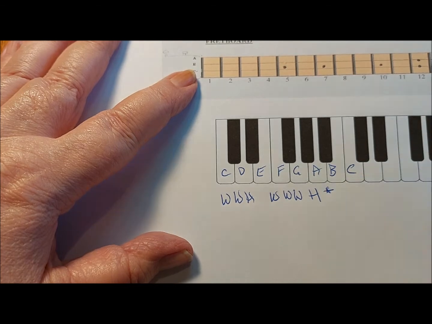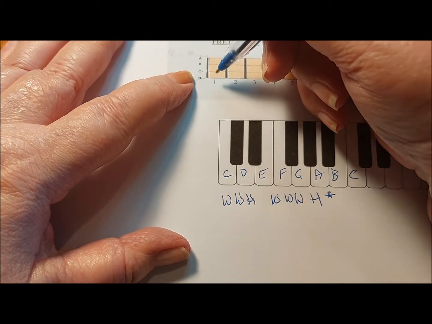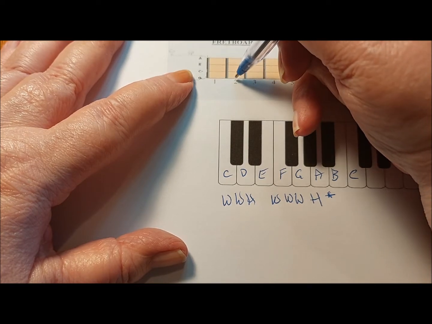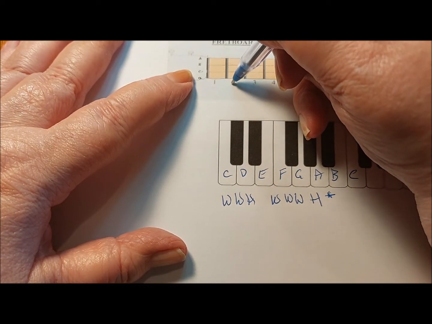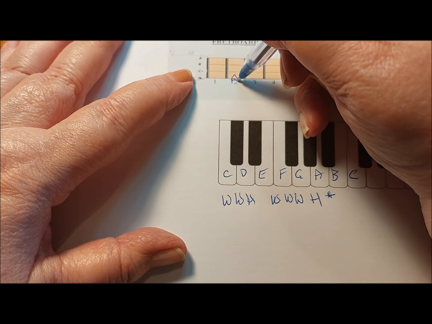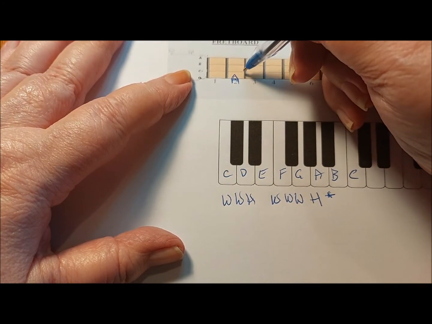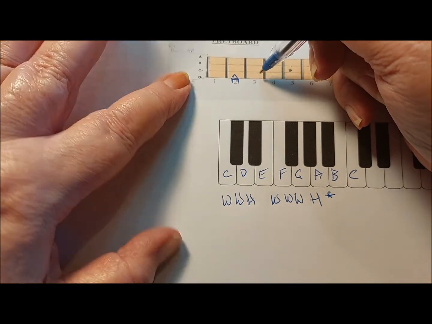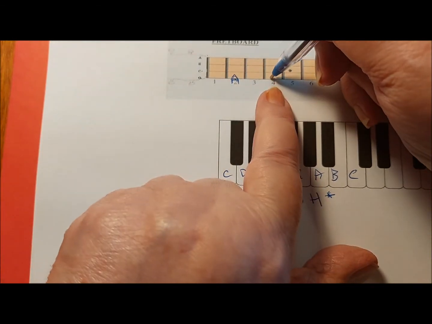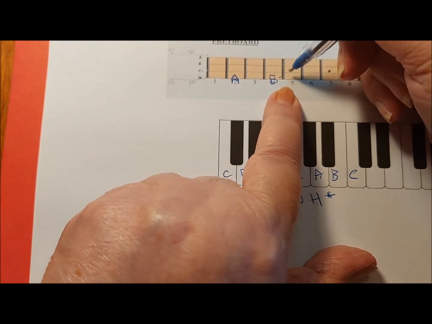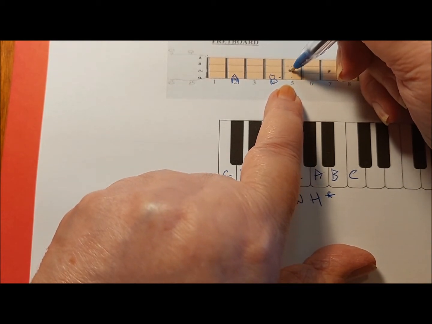Remember, from G, that's going to be a G sharp. There's your black key, half step. So if we want a whole step, here's our A. Whole step, whole step, whole step. Here's our B. If B's here, then this is going to be C.